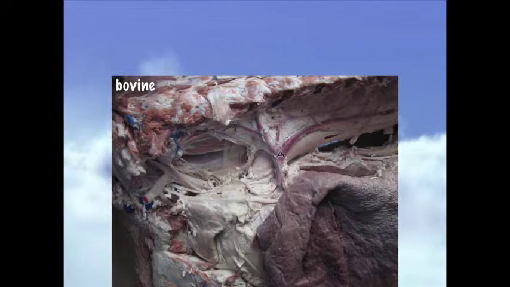So here we're looking at the bovine. We're on the left side. This vein coming in here is going to be the left azygos vein. We see a nerve coming across here. This is the left vagus nerve. And below that, we're going to find the left phrenic nerve. Back here at D is the esophagus.